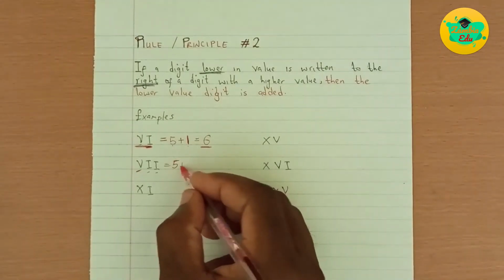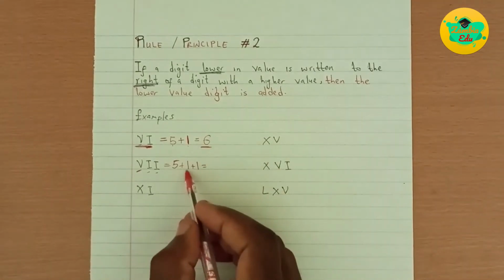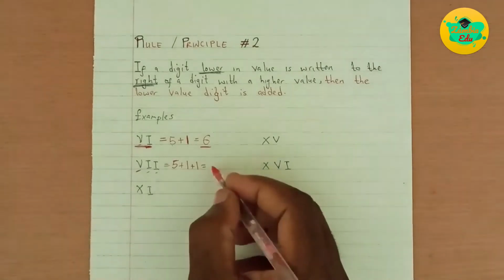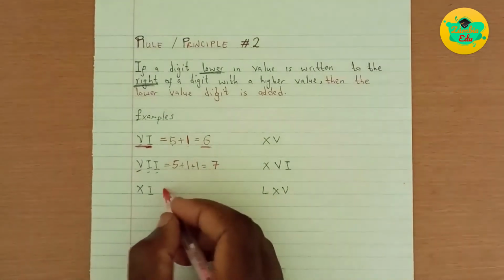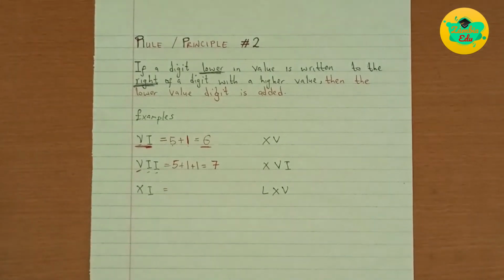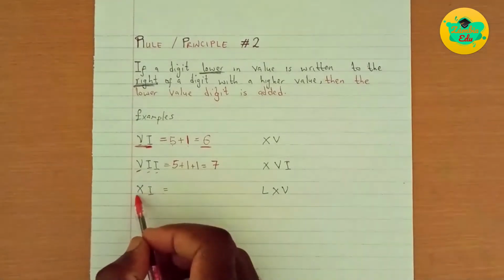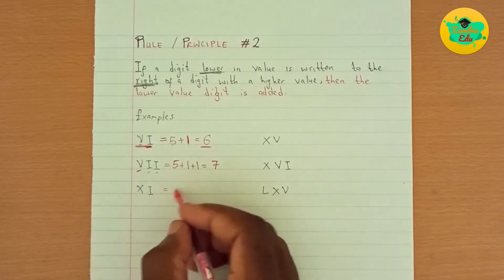So you have 5 plus 1 plus 1. And if you say 5 plus 1, 6 plus 1, 7. And the numeric value of that number is 7. Example number 3, XI. The higher value or the larger value has come first. Then on the right, you have a digit with a smaller value. So it's the same concept.